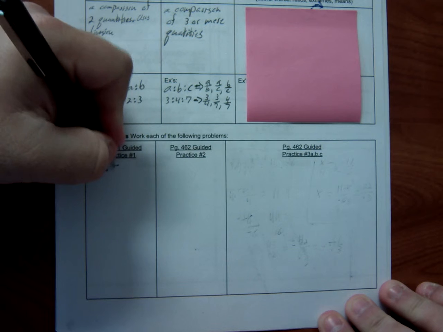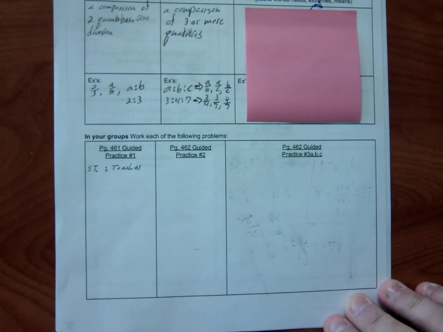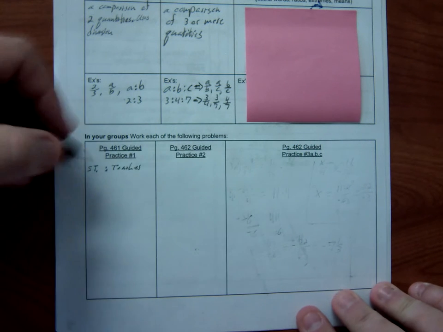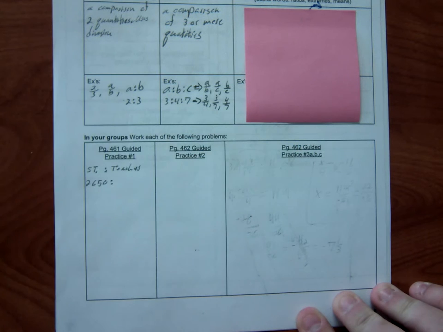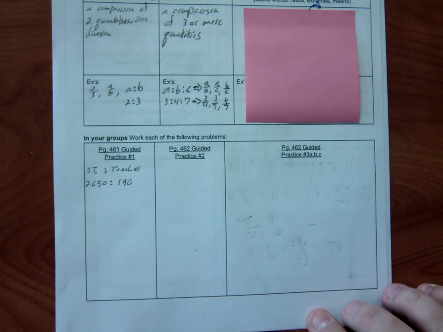So 2,000. Okay, and you could write it like so, or you could write it in quotient form, like a fraction. Both are completely acceptable, and I want you to be familiar with both. So I'm going to start off like this. How many students are there? 2,650. And how many teachers? 190. 190 teachers. So you'd think, well, I'm done.